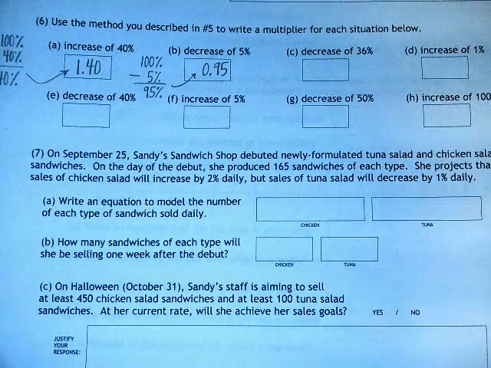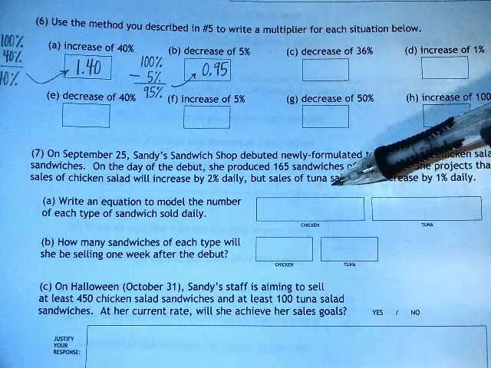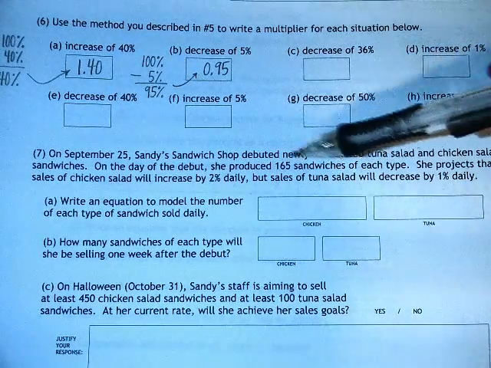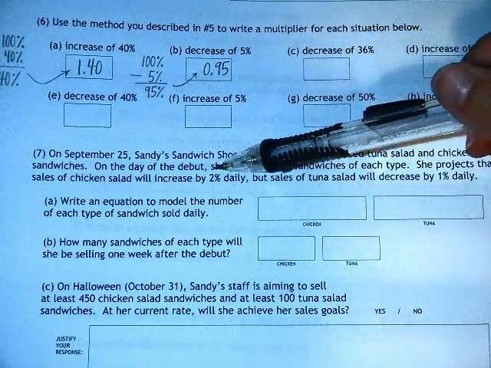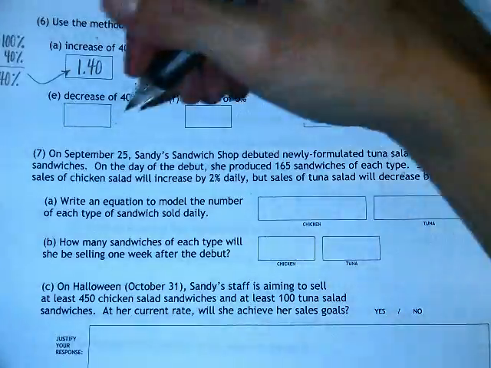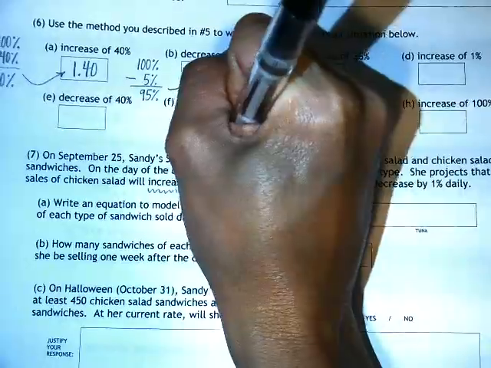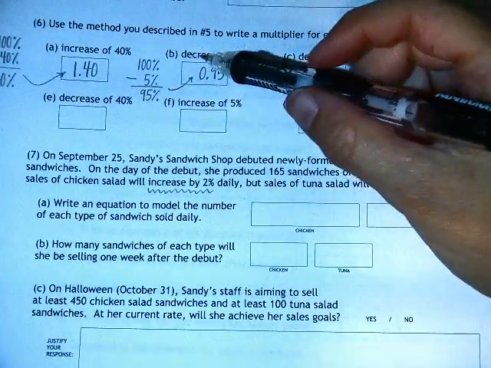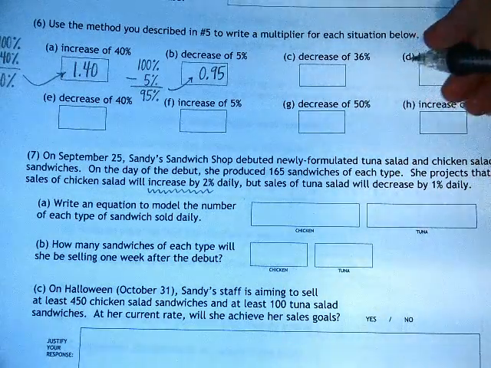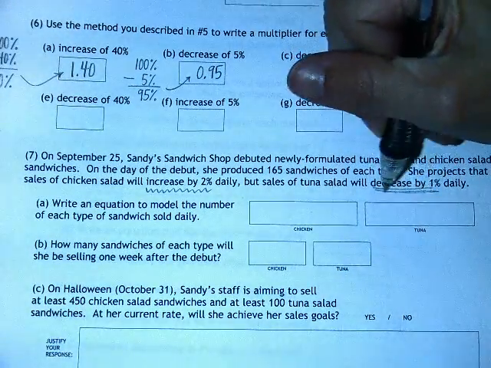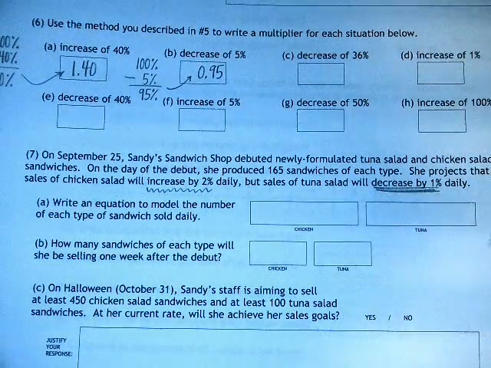If we read the question, we'll see that there are two types of sandwiches that she's going to deal with, the chicken and the tuna. Each type seems to have its own percentage multiplier. The chicken is going to increase by 2%, so I want to make sure that I notice that word increase, because remember from question number 6, that dictates whether we're going to add or subtract to our initial 100%. And the tuna salad is going to decrease, which again dictates my choice of what to do when I turn that information into a multiplier.